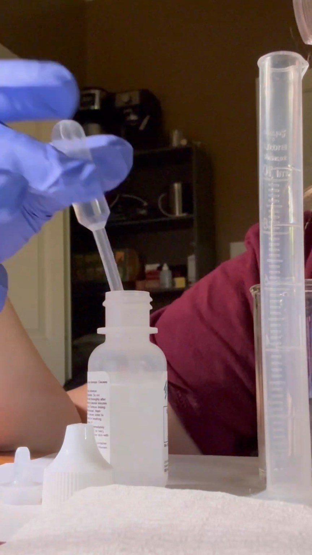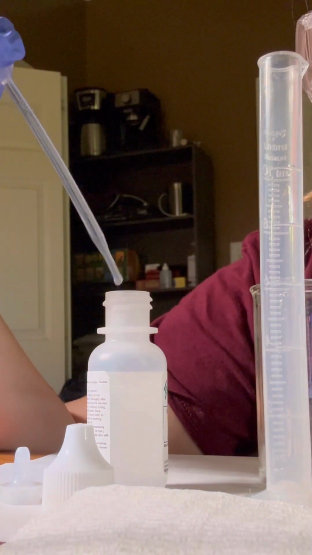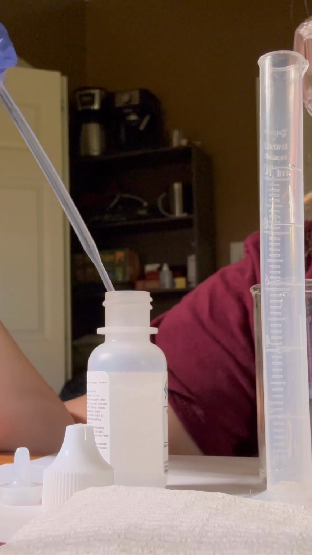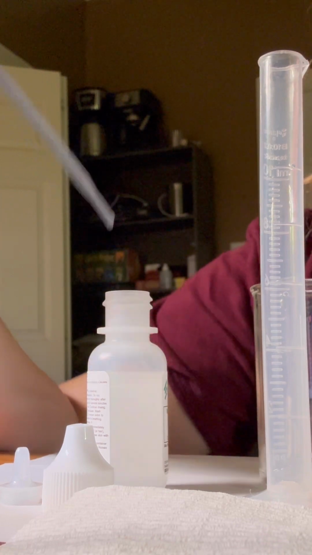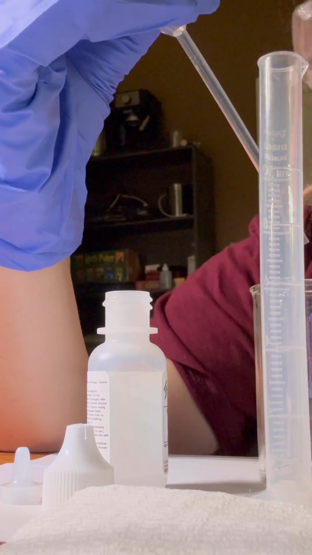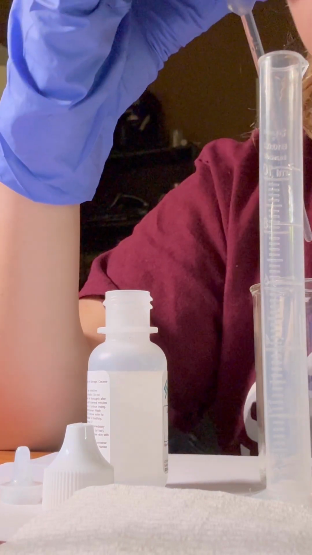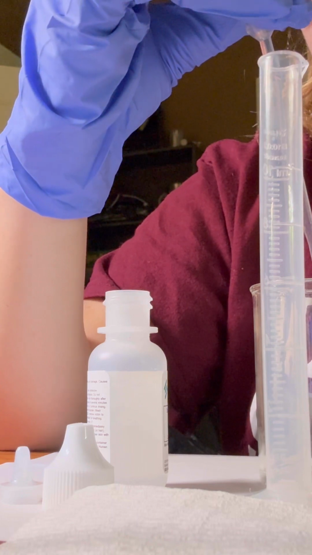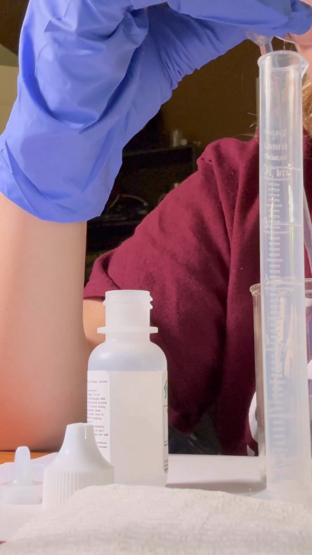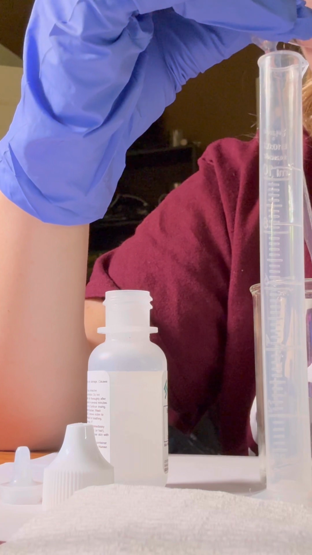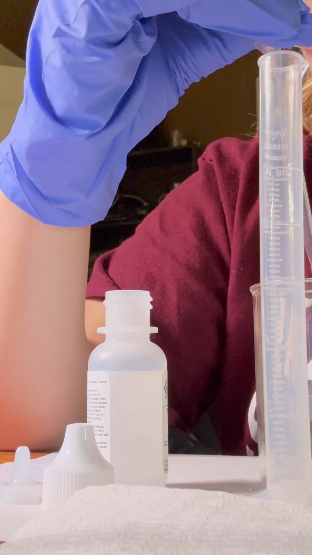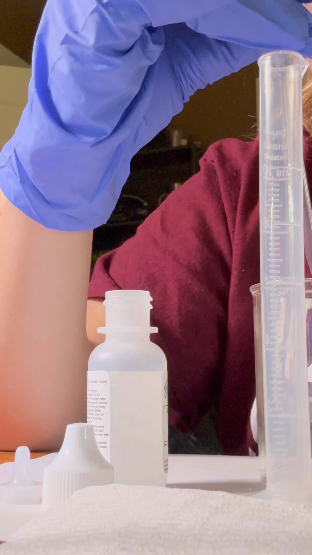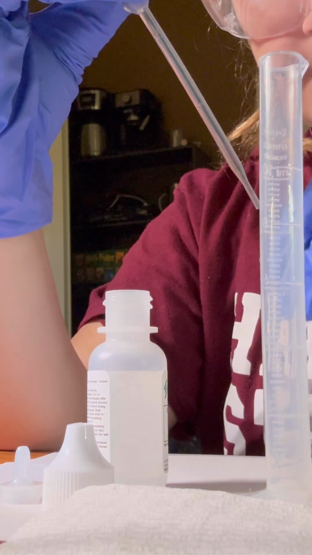So I'm going to add, make sure none of this leaks. And I'll add drops until it turns into that pale pink color. So that's 1, 2, 3, 4. I'll mix it up a bit.